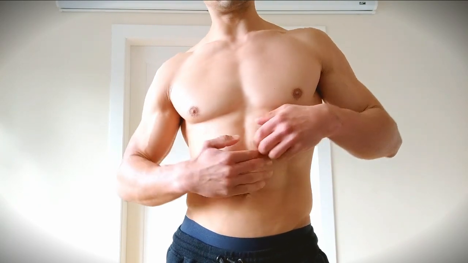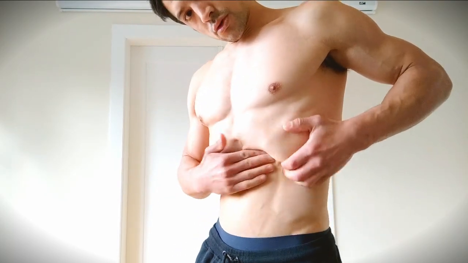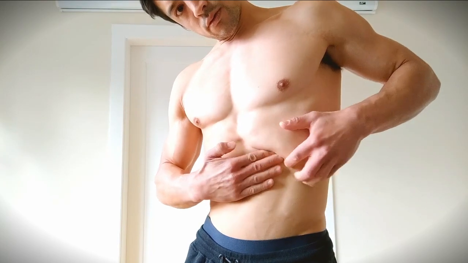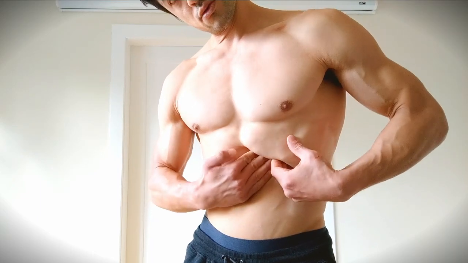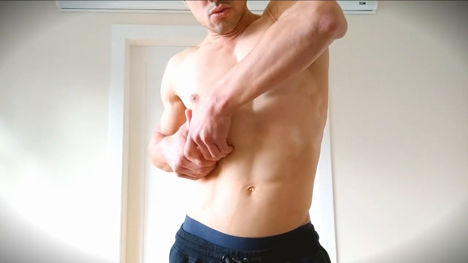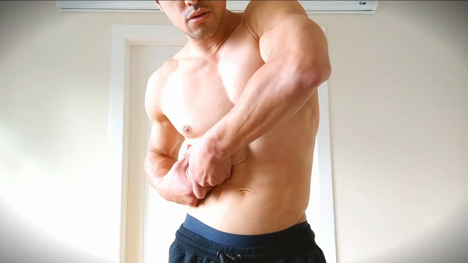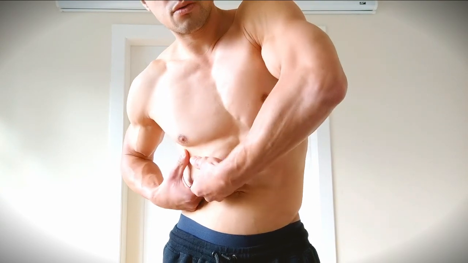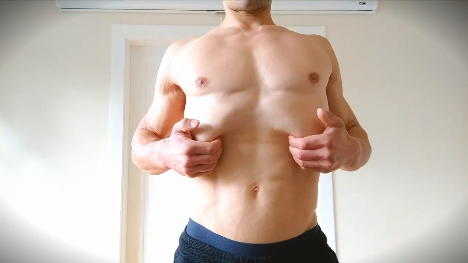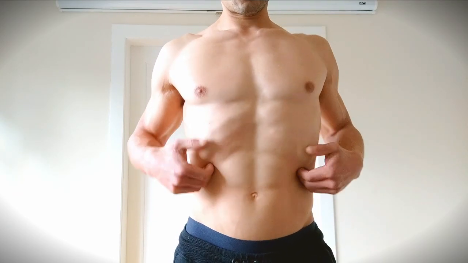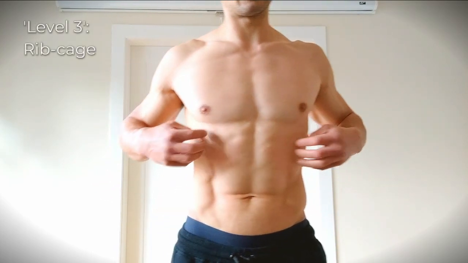If you feel one side needs more work, tappa, tappa, tappa, tappa, tappa. And lastly, the rib cage.